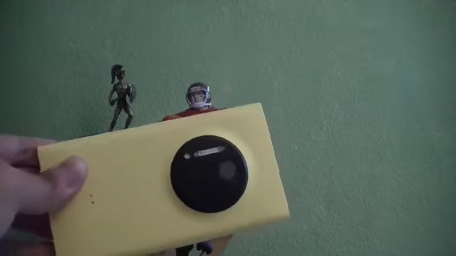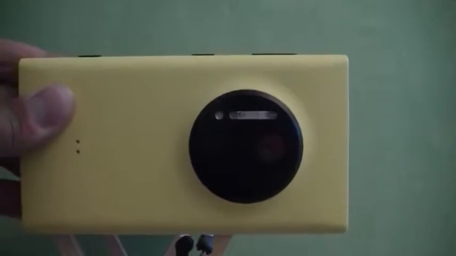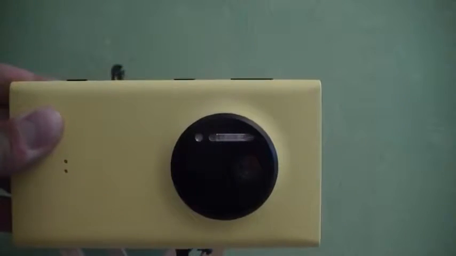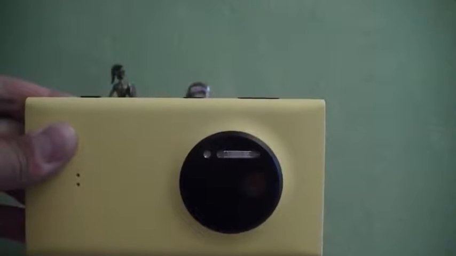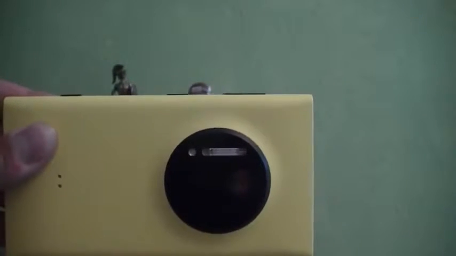The Lumia 1020 not only has a 41 megapixel camera sensor, but the camera sensor area is also larger than that of point and shoot, which should allow users to have more creative control over their photography. This includes having the ability to adjust shallow depth of field in an image.